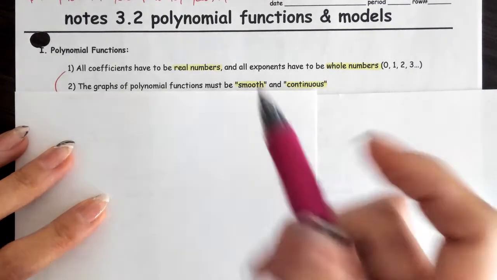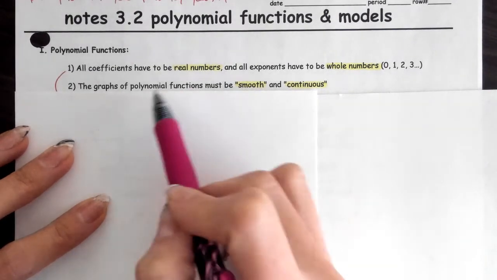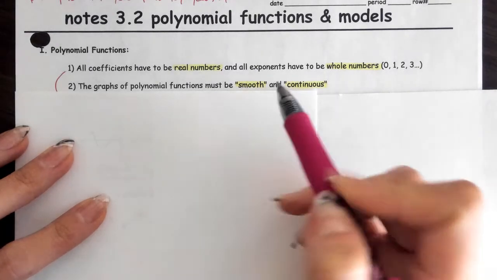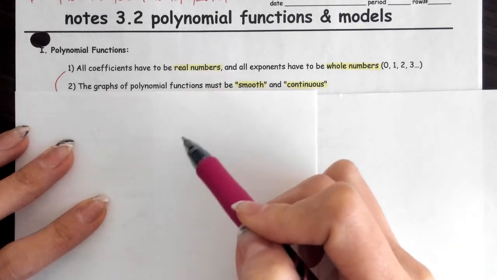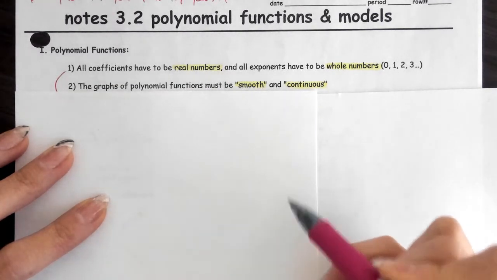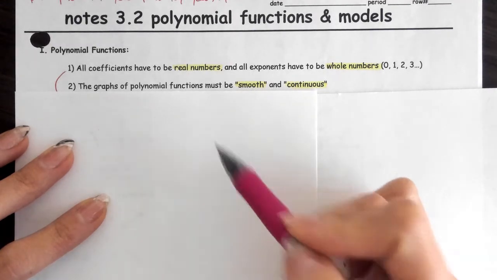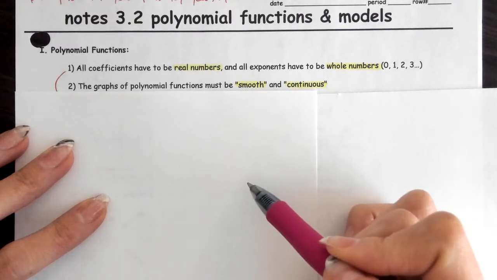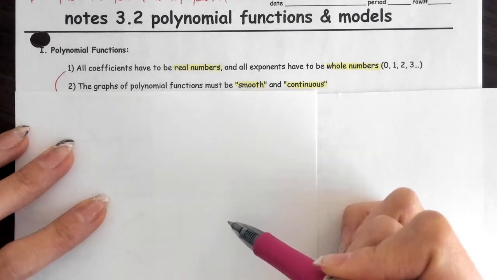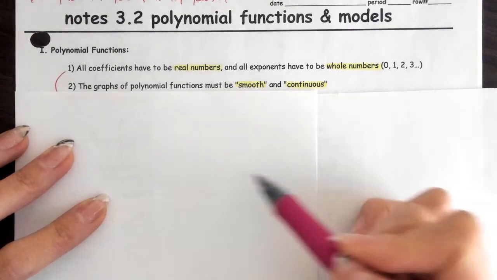And then it says, if this is true, basically, if number 1 is true, number 2 will absolutely be true. So number 2 says the graphs of polynomial functions must be smooth and continuous. Like a parabola is smooth and continuous. There's no holes. An absolute value function has a corner, so it's not that, right? Because that's not smooth. It doesn't have a vertical asymptote because that wouldn't be continuous.